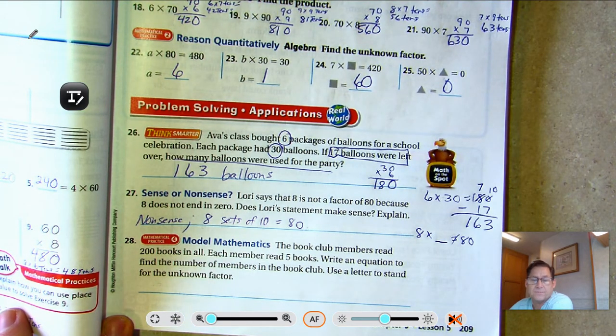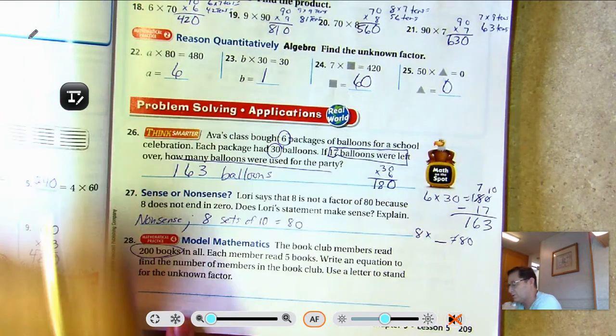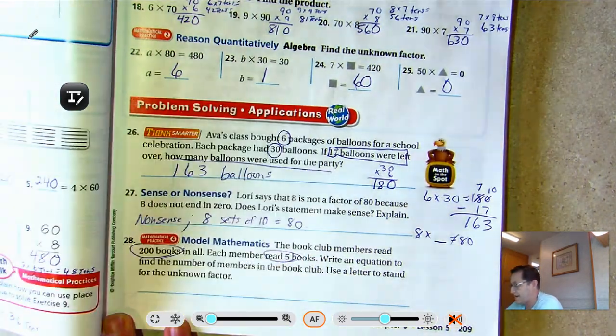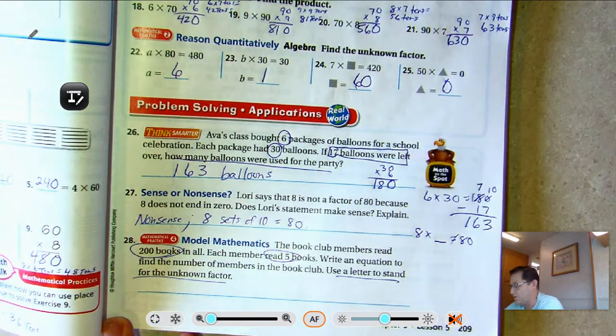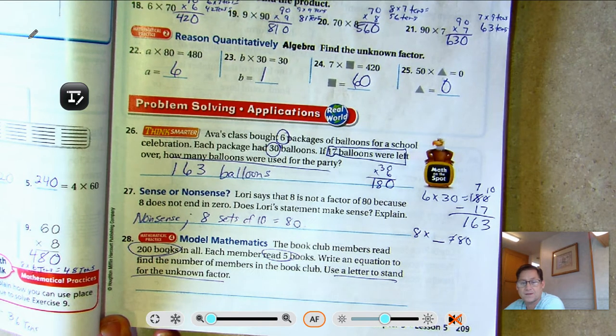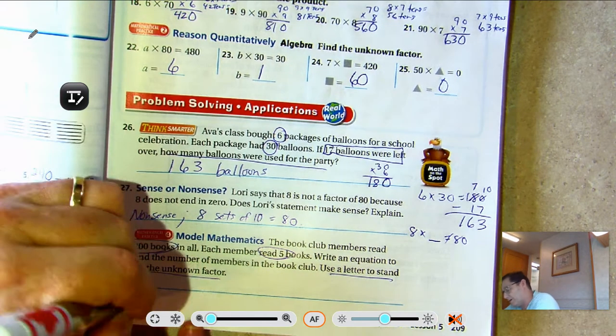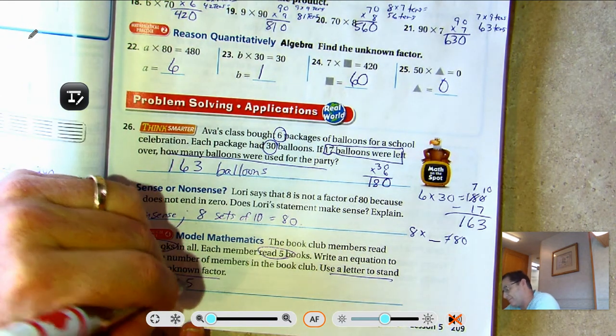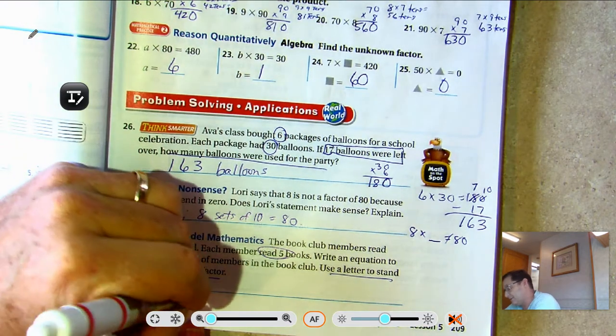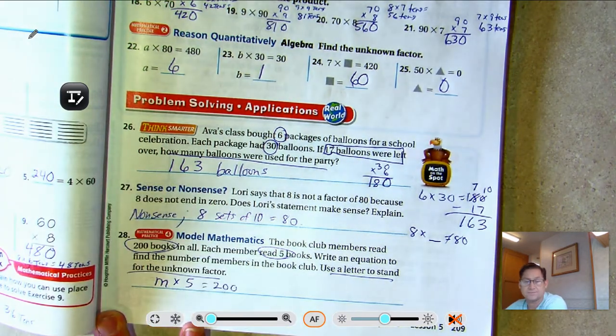All right. The book club members read 200 books in all. Each member read 5 books. Write an equation to find the number of members in the book club. Use a letter to stand for the unknown factor. All right, so they read 200 books total. Each member read 5 books. And we need to use a letter to stand for the unknown factor. So some number of members times 5. Each member read 5 books to get a total of 200 books.